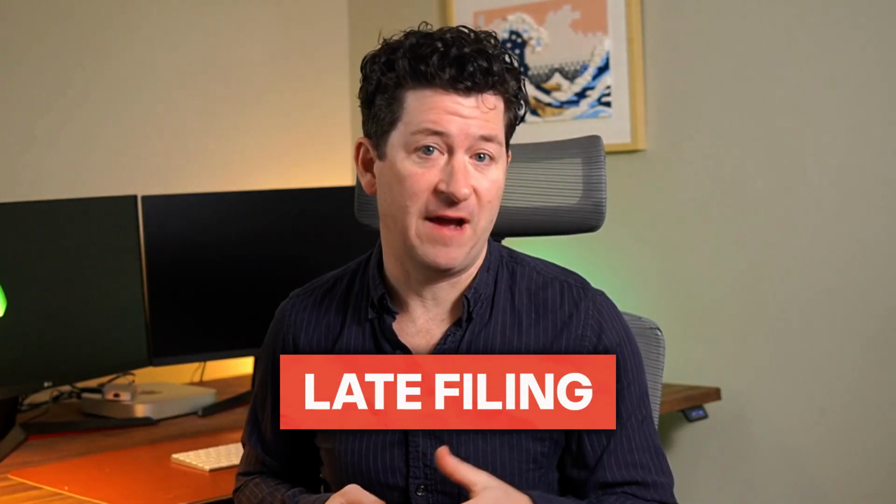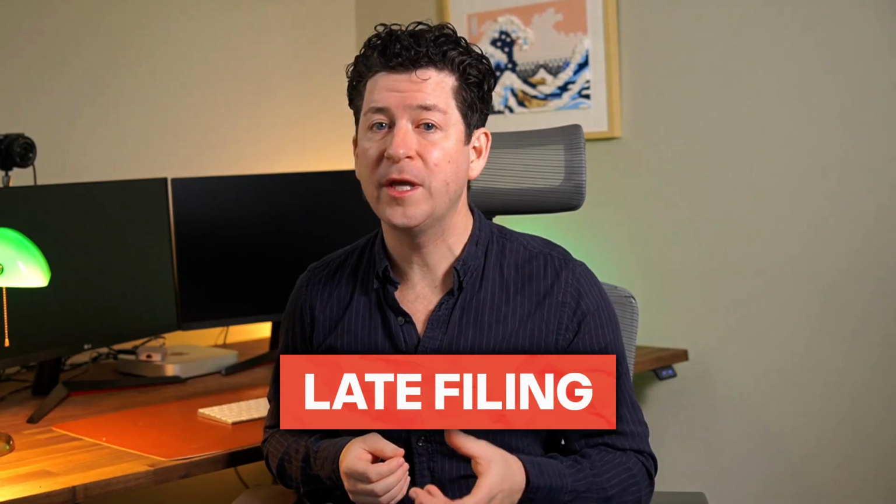First up, late filing. This is one of the most common ways business owners get hit with a penalty. Submitting your return after the due date can trigger a penalty. For example, if your corporate income tax return isn't filed on time, the CRA may charge a percentage of the tax that would have been owed. The same thing applies to GST and HST or payroll filings. So keep an eye on those filing deadlines to limit the chances of incurring penalties and interest.